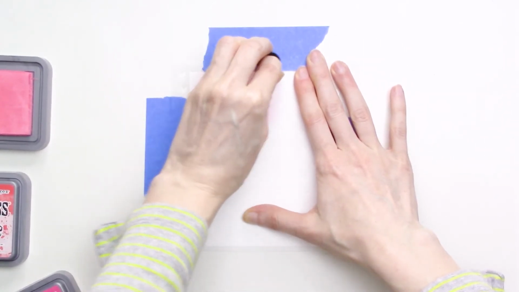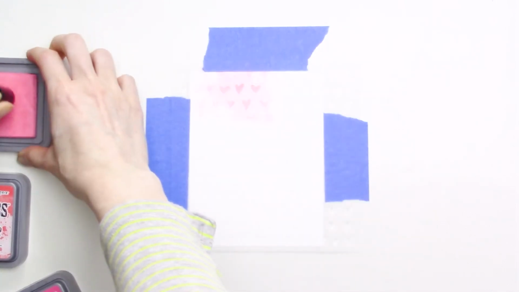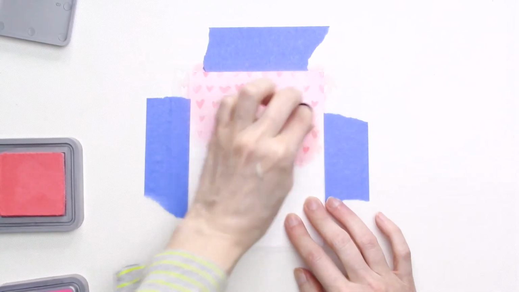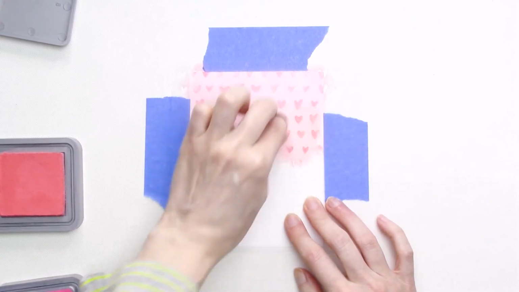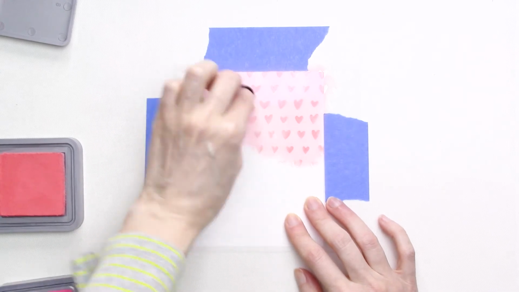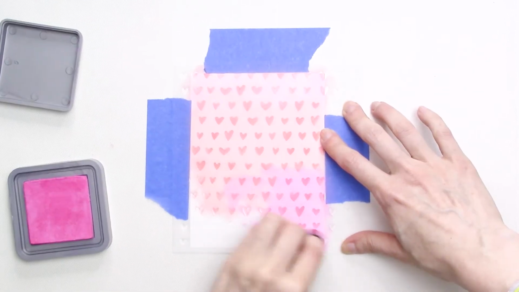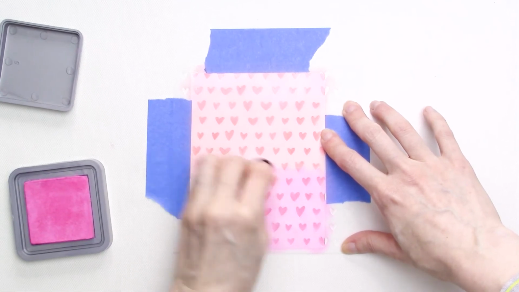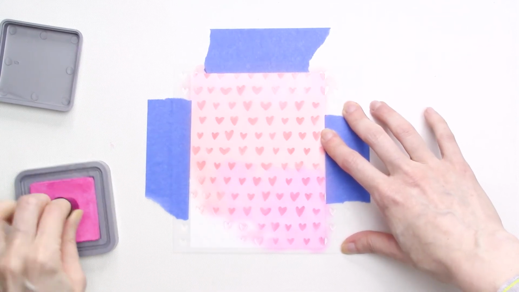I'll add this color to about the top third of the cardstock, and then I'll come in with the Abandoned Coral and repeat the process for the middle third of the card. I'll take the Abandoned Coral up into that Worn Lipstick a little bit to blend the 2 colors, and then I'll finish with the Picked Raspberry on the bottom third of the cardstock, again blending it up a little bit into the color above it.